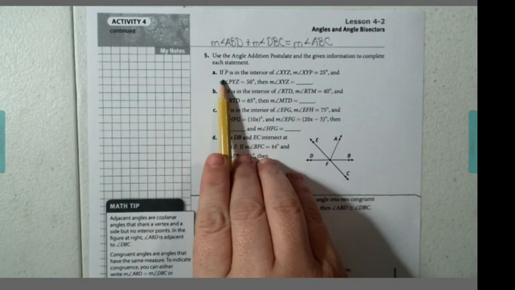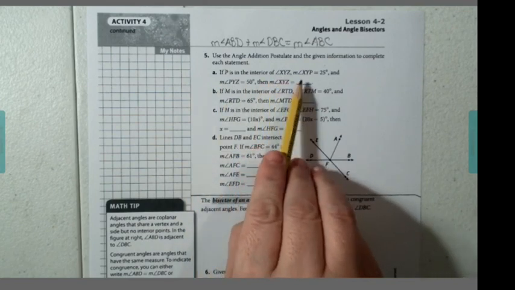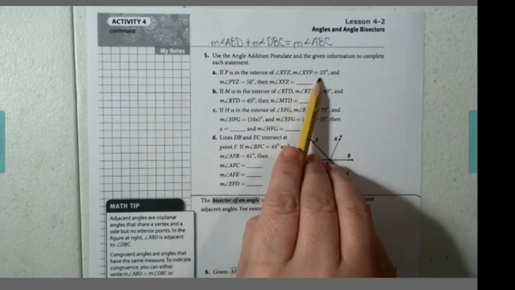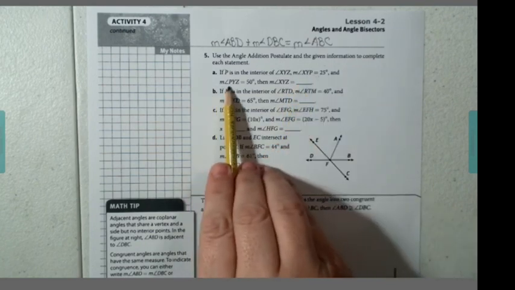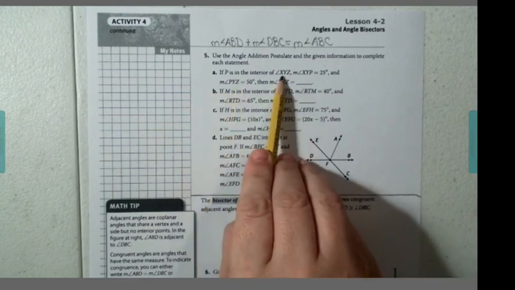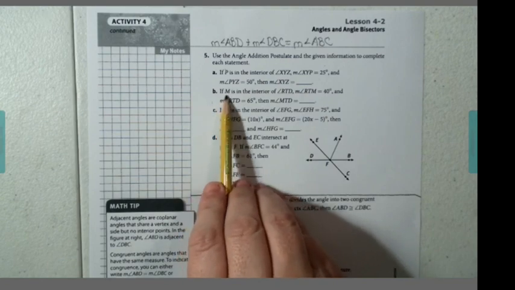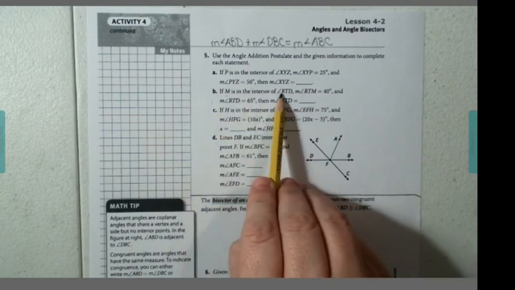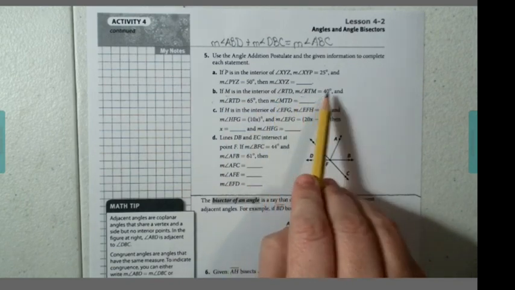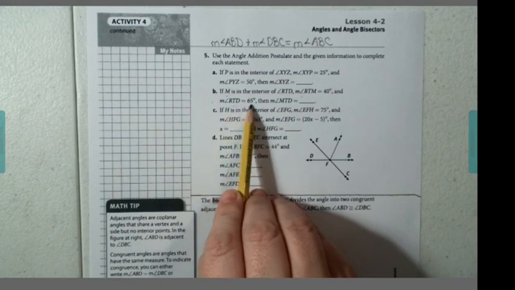It says if P is in the interior of angle XYZ, the measure of XYP is 25 and the measure of PYZ is 50, then what's the measure of XYZ? Here, part B, it says if M is in the interior of RTD, the measure of RTM is 40 and the measure of RTD is 65.